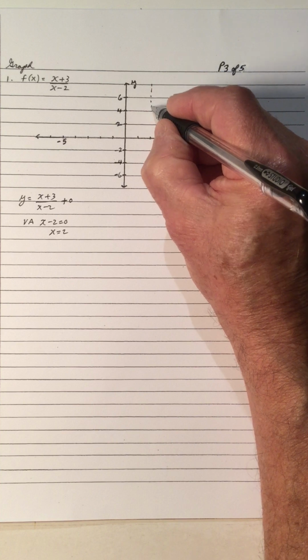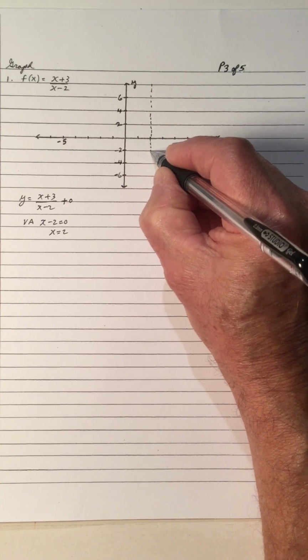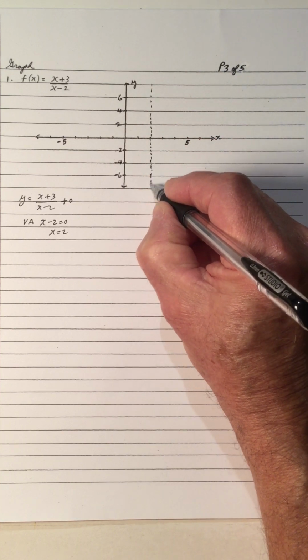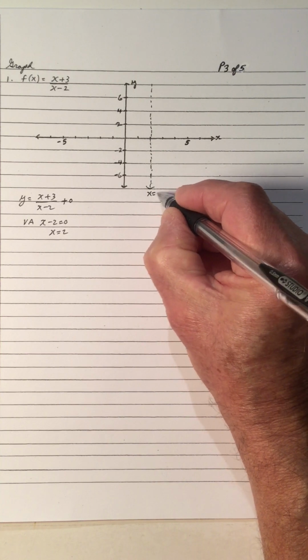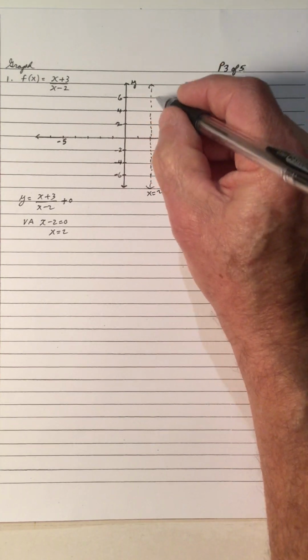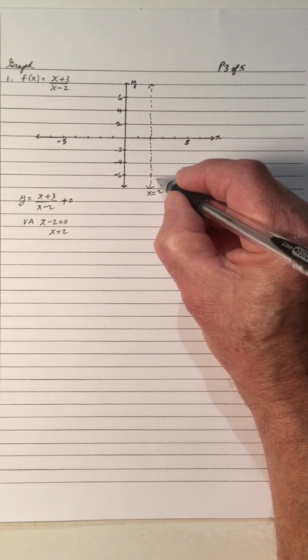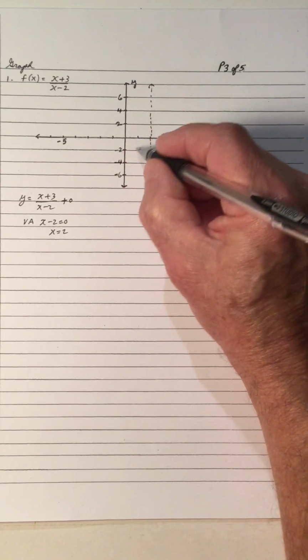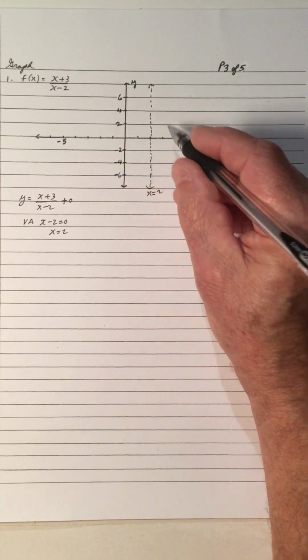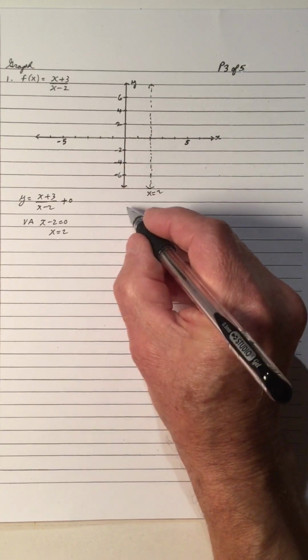Remember, the graph will not pass through this vertical asymptote of x equals 2. It will go along by, like go up here, or go down here, or it can go up here, or it can go down here, but it will not pass through this vertical asymptote.